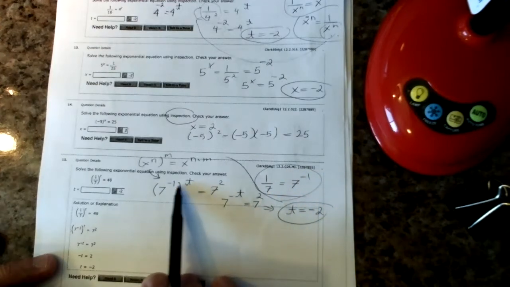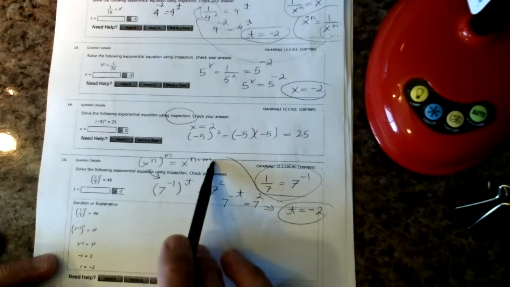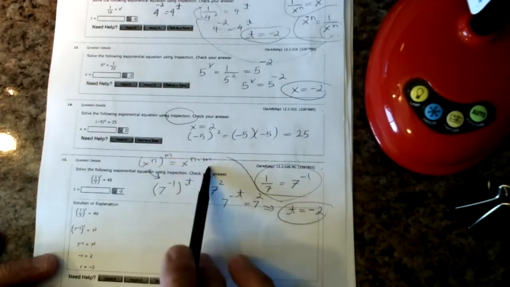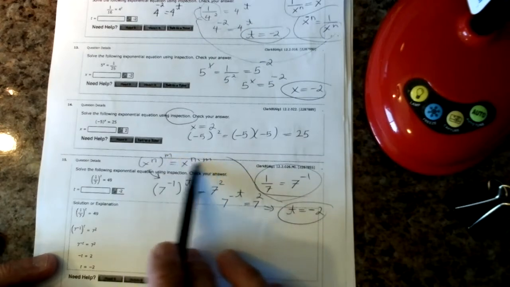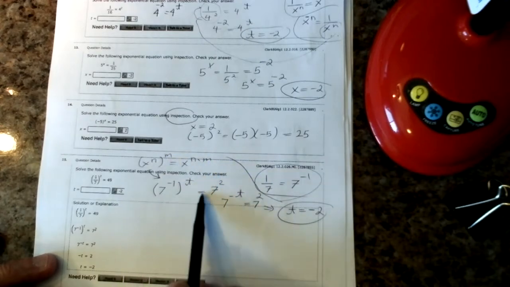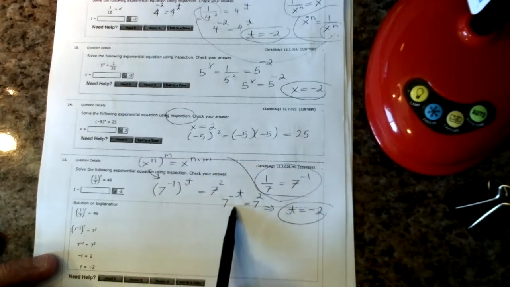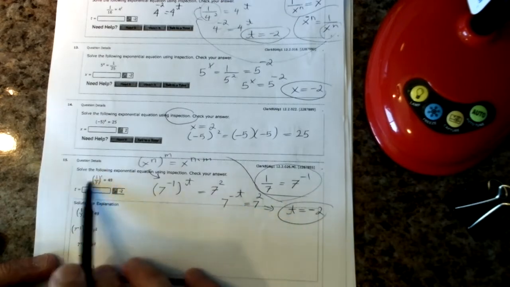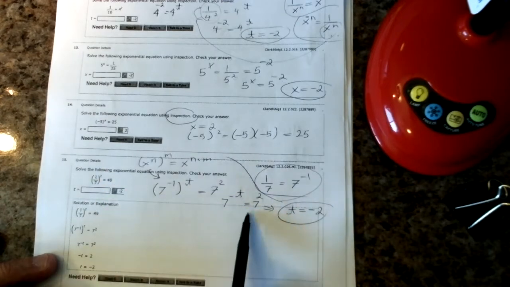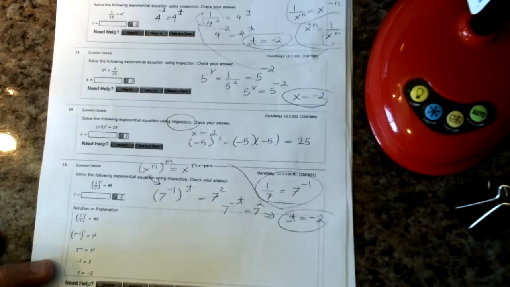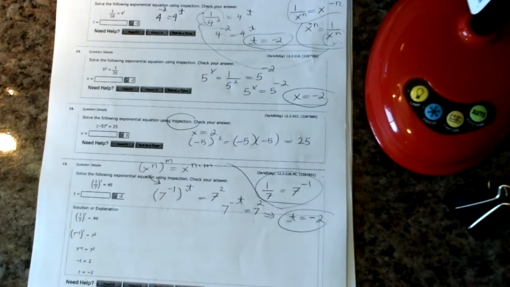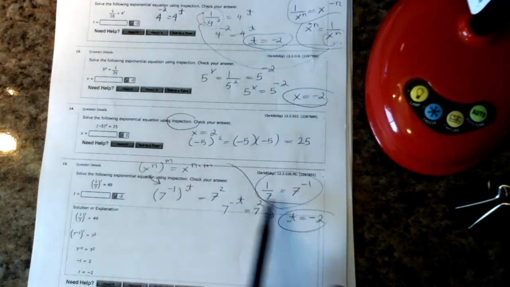And then when you have more than 1 power, we had this formula at the beginning. If you have more than 1 power, you always multiply. So minus 1 times t is minus t. 7 to the minus t on this side, and 49 is 7 to the power of 2. So t is also negative 2. So we are applying 2 formulas here.